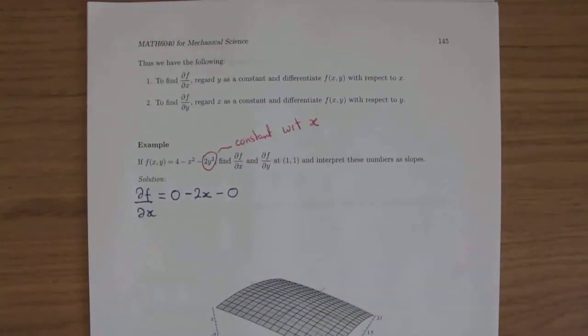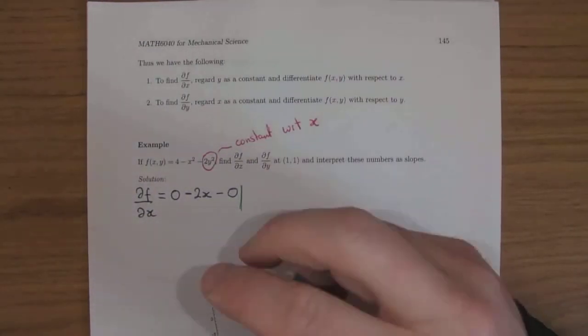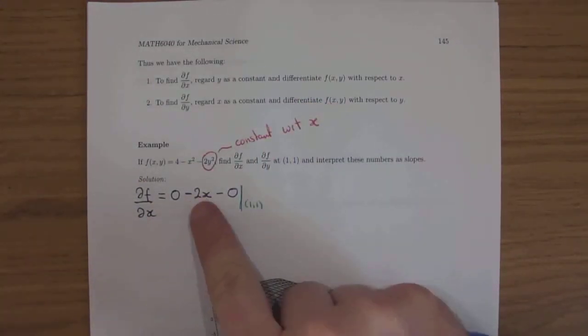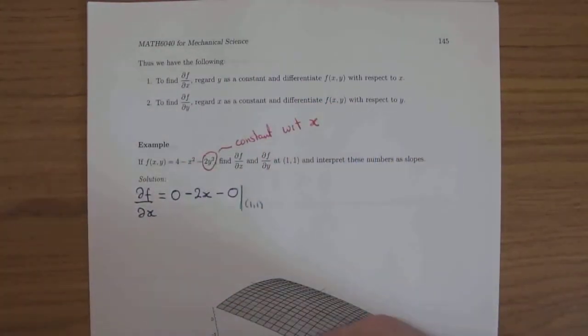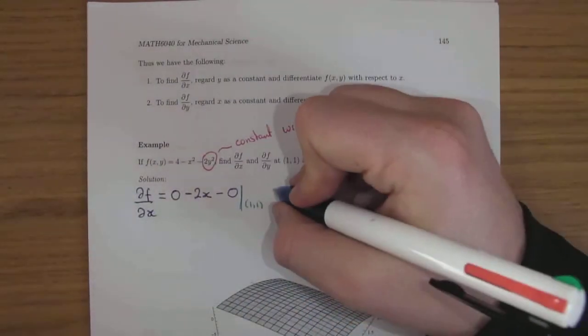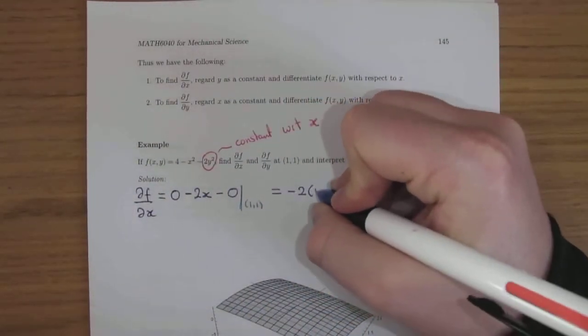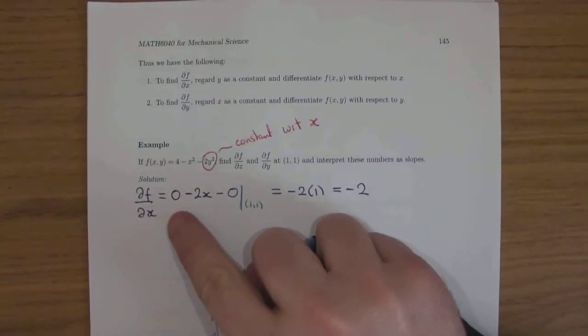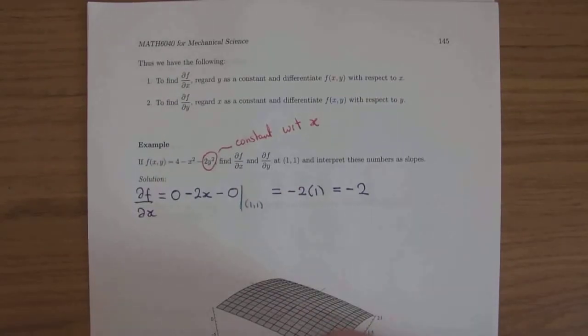And now what we want to do is evaluate this at the point we're interested in. Now, the point we're interested in here is 1, 1. And so we just substitute x equal to 1 into this. Now y equal to 1, this isn't a function of y, so there's no point substituting it in. And you get minus 2 times 1, which is equal to minus 2. So that is the slope in the x direction at this particular point. Now it'll make a little bit more sense in a moment when we look at the picture.